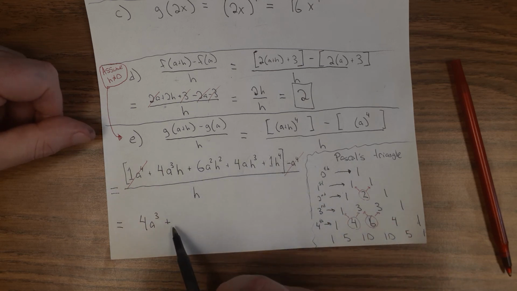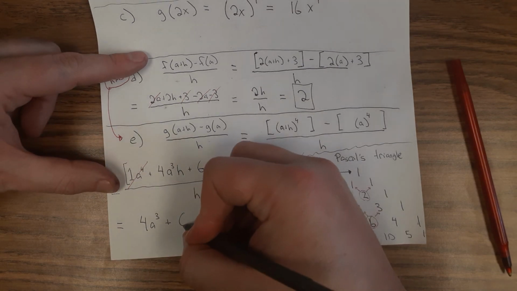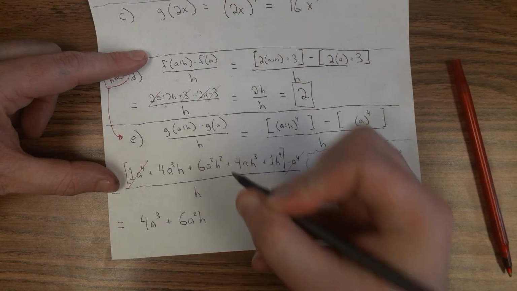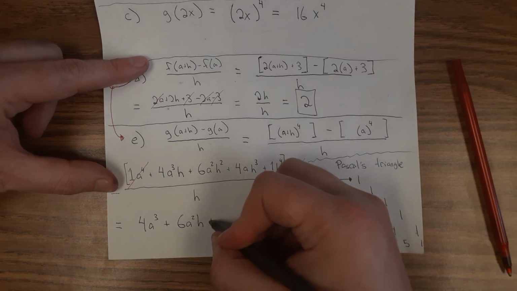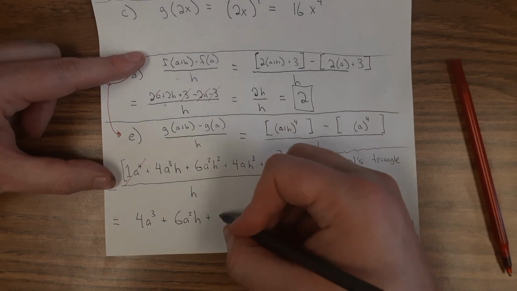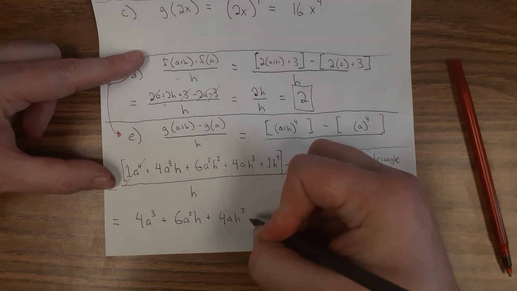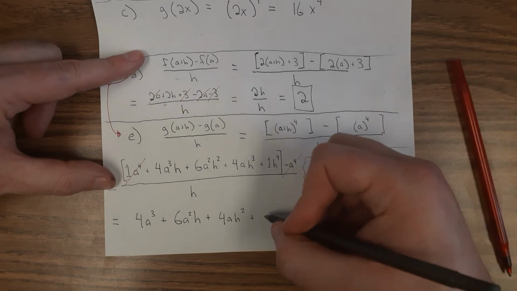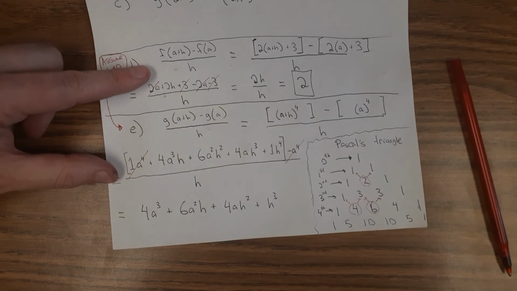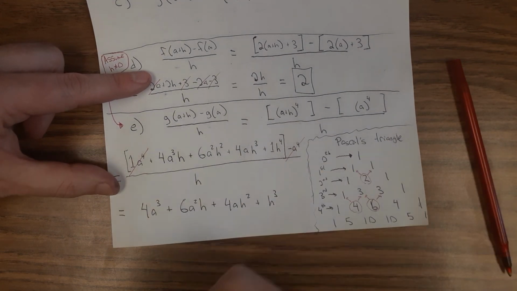So what I'm going to write next, it's not just 6a squared h squared. It's 6a squared h. In other words, I removed an h from this because I have to remove an h from everything. Next one is 4ah squared. Next one is just 1, but I won't write the 1, h cubed. And that's fully simplified.